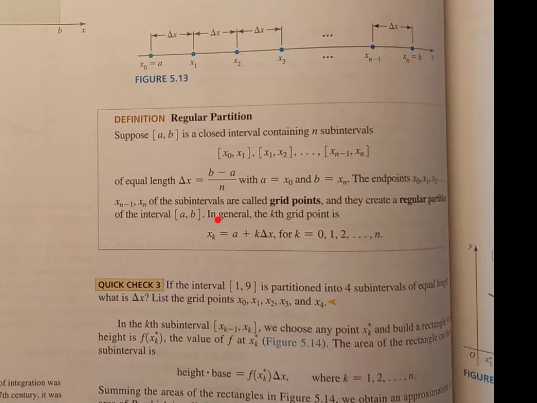In general, the kth grid point, any of them, wherever you want to go. Remember, a grid point is an endpoint, one of these. The kth one is found by this x sub k. This is going to be an important one. This is x sub k right here. Okay, and what is x sub k?